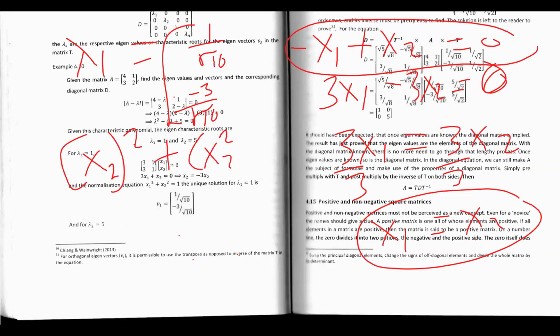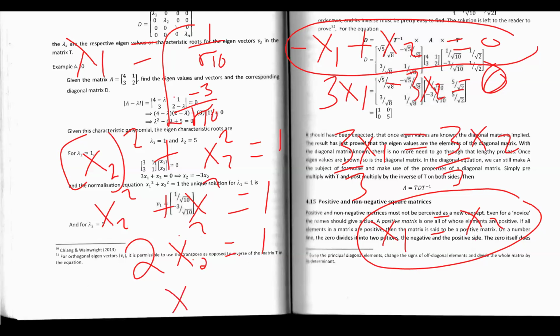2 squared, yes, is equal to 1. Then this is so that x2 squared plus x2 squared is equal to 1. So that this can be 2x2 squared equals to 1. So that x2 can be equal to what? 1 over root 2, right? You have followed. We first divided through by 2, then we had to do the square root.